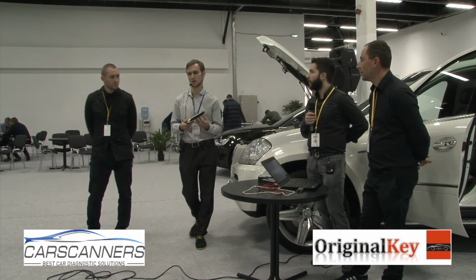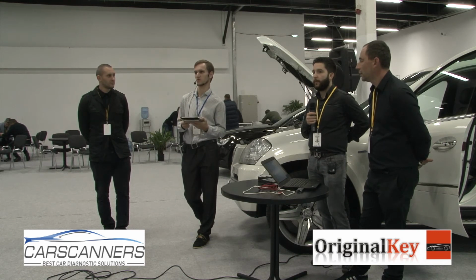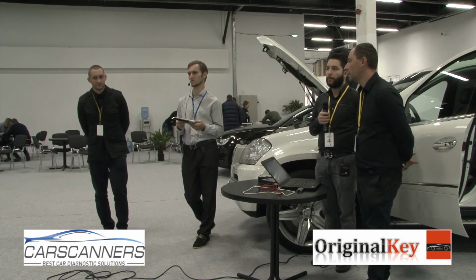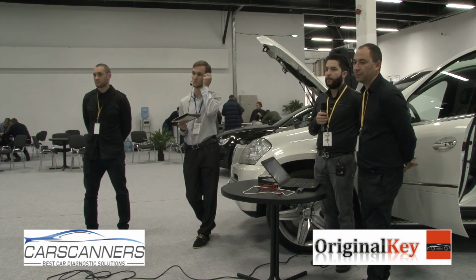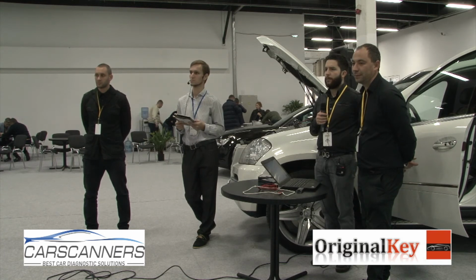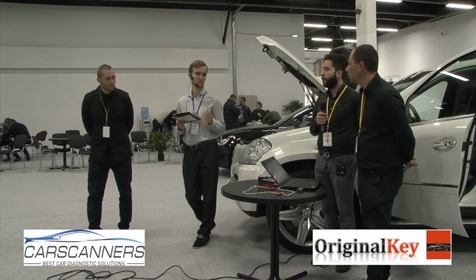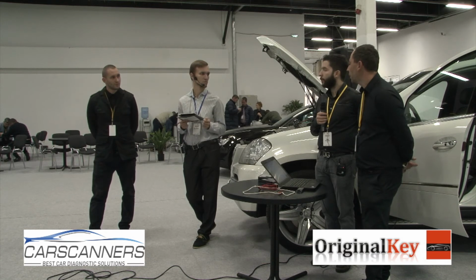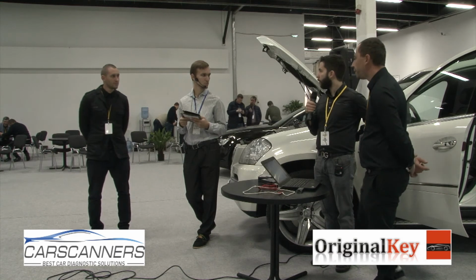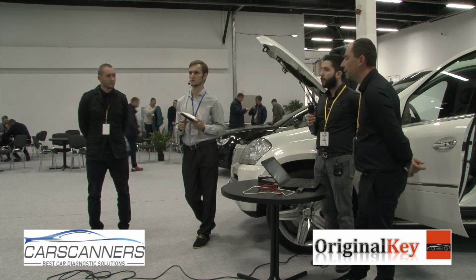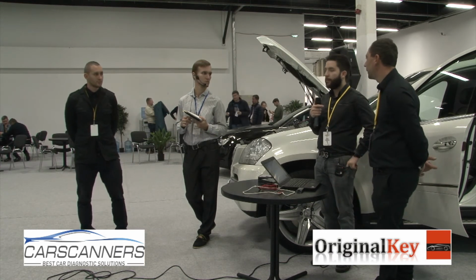Which fuse do I need to look for on the diagram? Usually it's Clemma 30 on the EZS, the constant power supply.